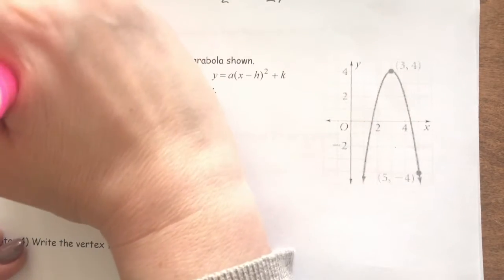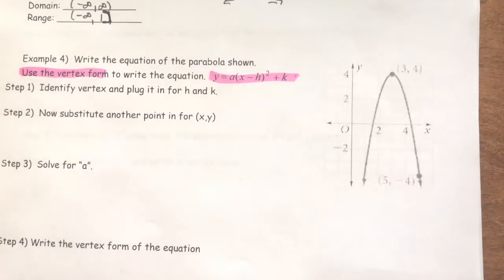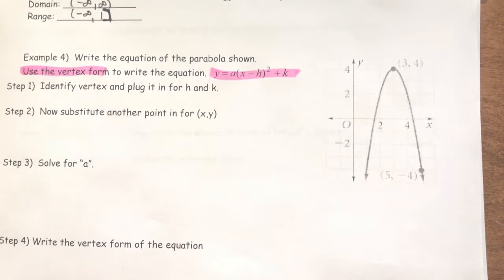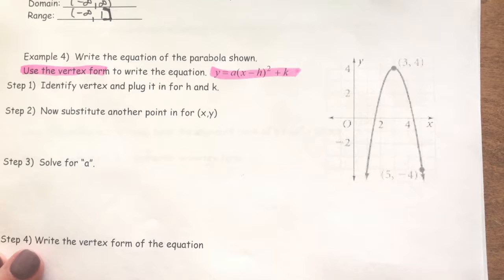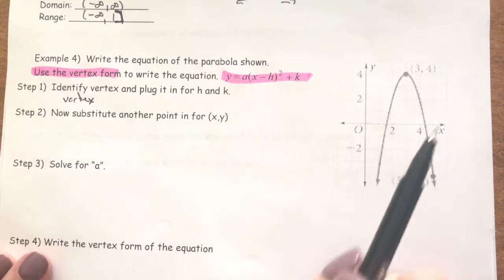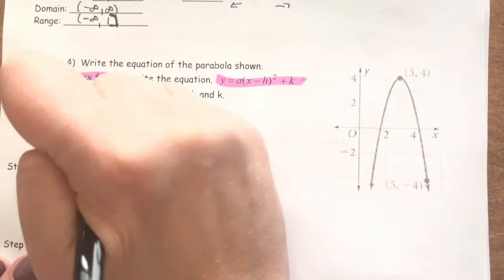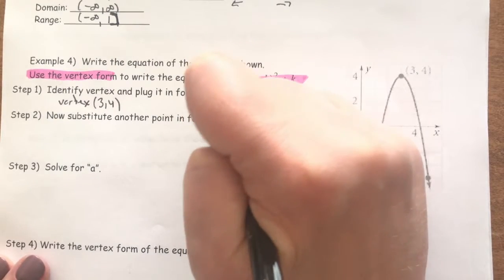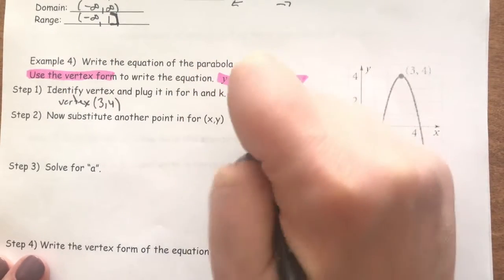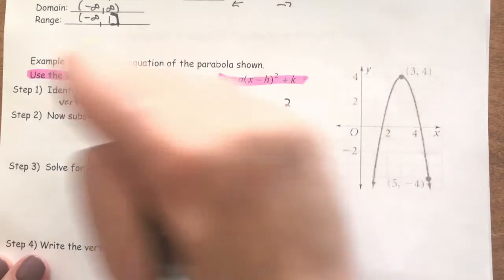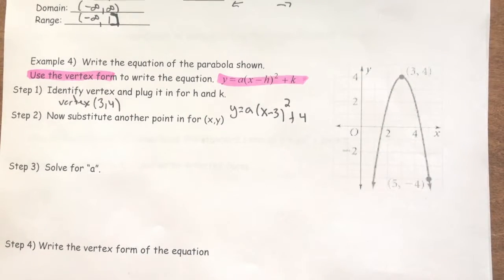They're asking you to use vertex form. So in order to use vertex form, the things that you're going to need are the a value and the vertex. So step 1 is to identify your vertex and plug it in for h and k. Well, as I go over to my graph and look at that picture, my vertex is at (3, 4). Now I'm going to plug that in for h and k into my equation. So we're going to have y equals a times (x minus 3), because our x coordinate is +3, squared, plus 4.